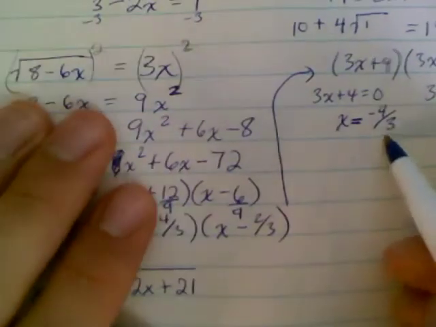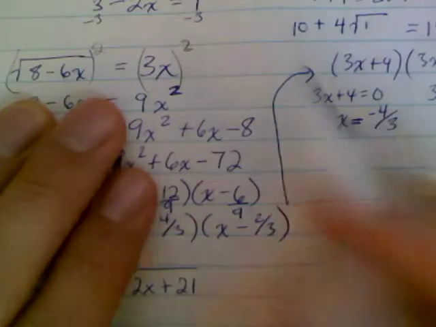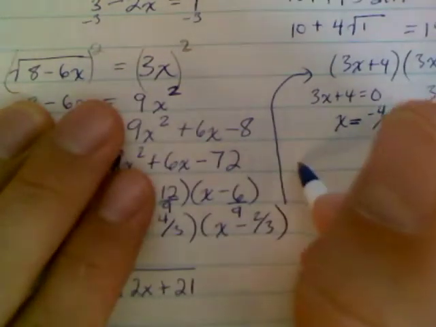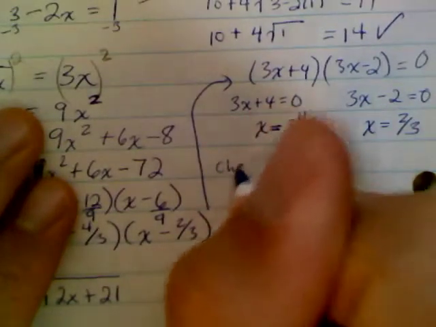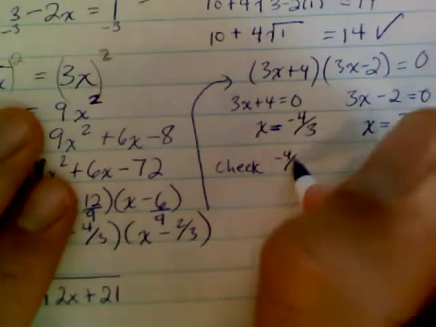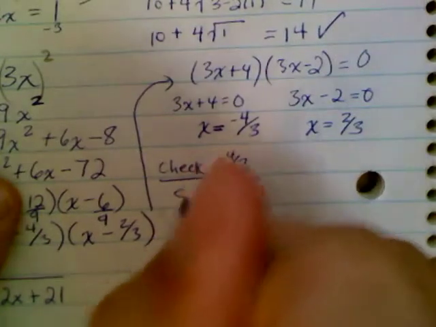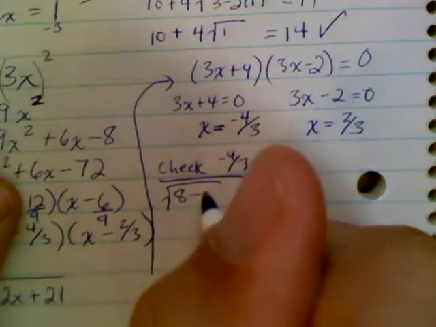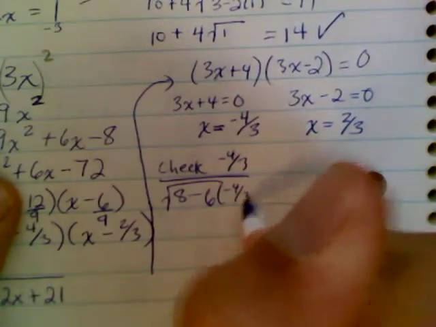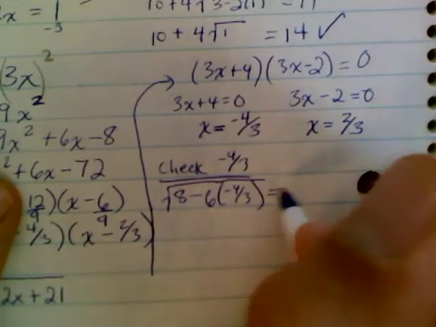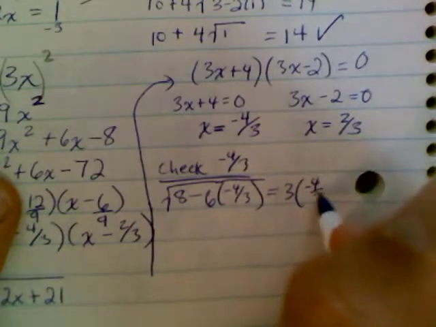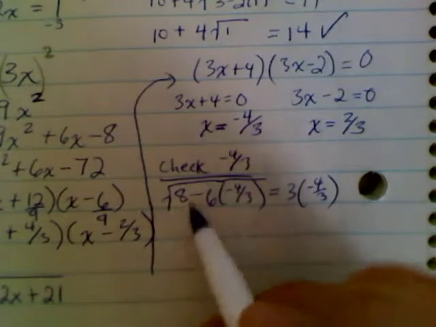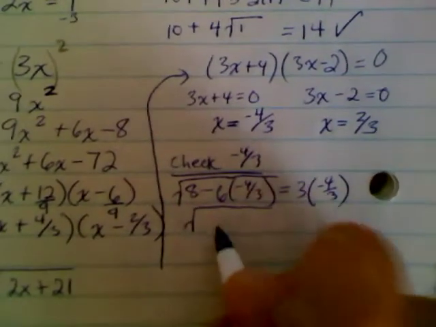So what you're going to do is plug in -4/3 to the left side and into the right side, and you make sure that you get the same number. So check -4/3. Square root of 8 minus 6 times -4/3 equals 3 times -4/3. You know what? It's time to use a calculator. Well, let's not. Let me take some time here.